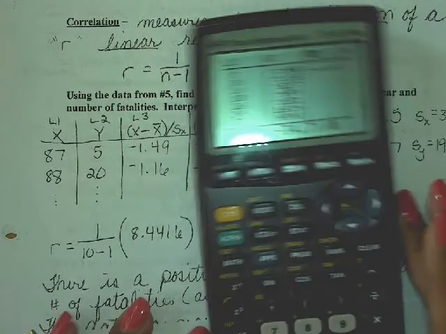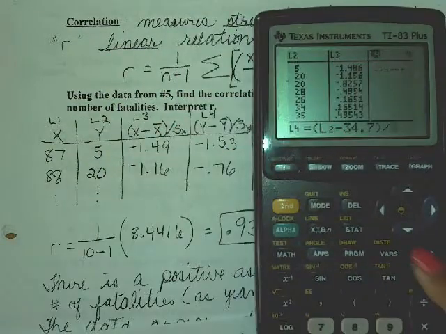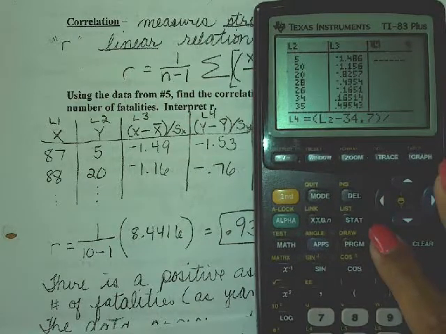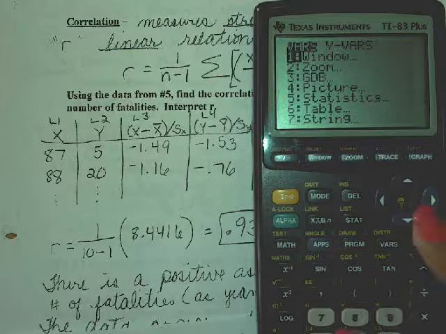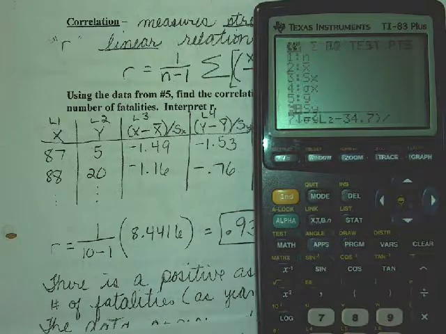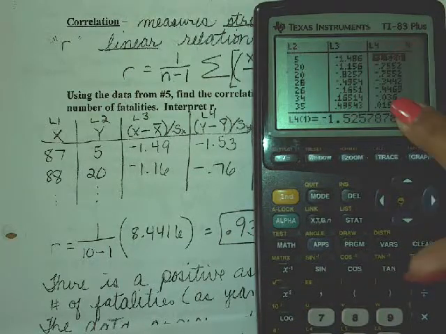I know that this value I had, 19.47, was a rounded off value, and I could use that. But I'm going to go back and utilize my variables, statistics, and go down to the standard deviation of y, and that will allow me to find that entire list all at one time.